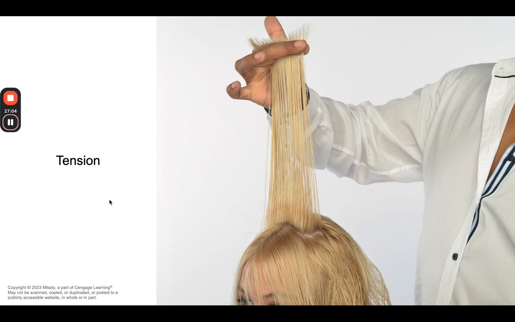Use maximum tension on straight hair when you want precise lines. With curly or wavy hair, less tension is better because a lot of tension will cause more shrinkage than usual as it dries. Use minimal or no tension around the ears and on the hairline with strong growth patterns or when cutting dry hair into a shape.